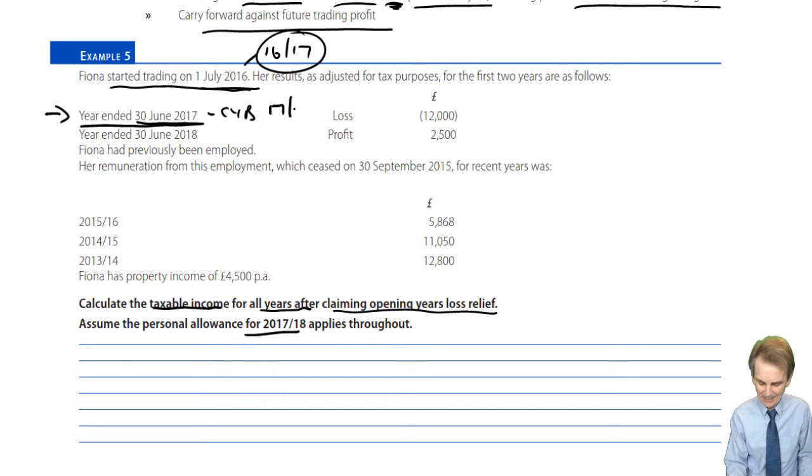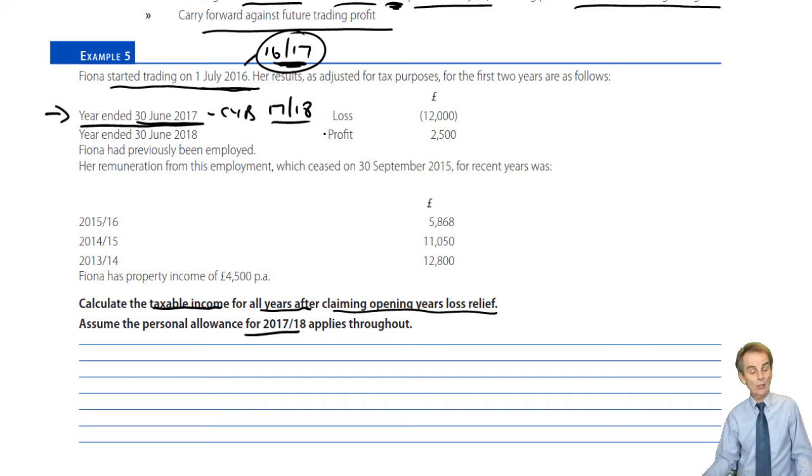It ends in the 17-18 tax year. So 16-17 straight into 17-18 CYB. So the bases of assessment are made much easier by the fact that the opening accounting period is itself 12 months. And again, something that has been used regularly by the ACCA in terms of exam questions.